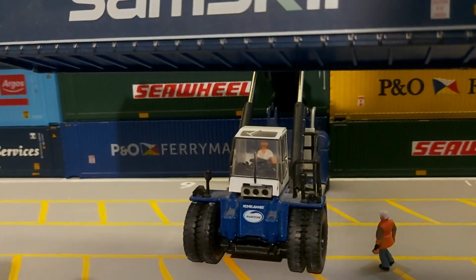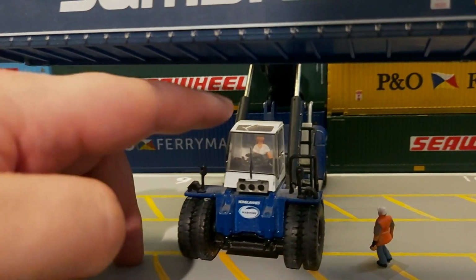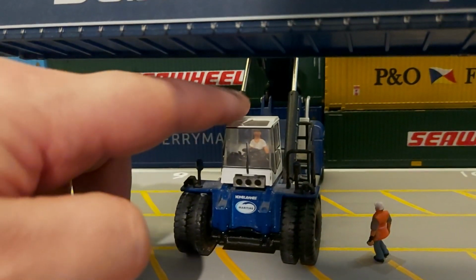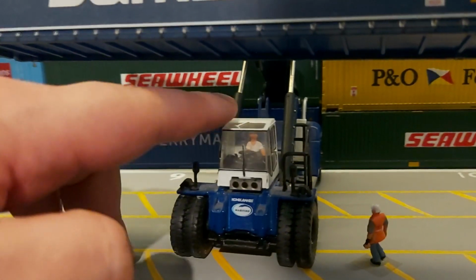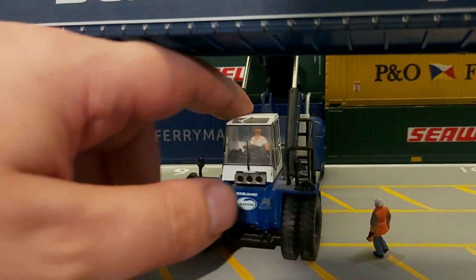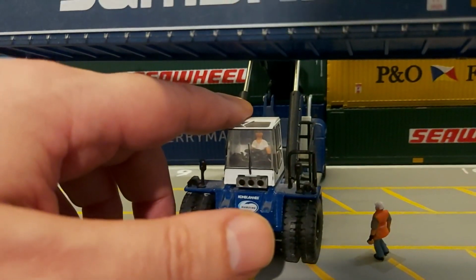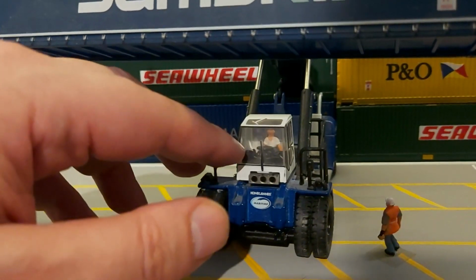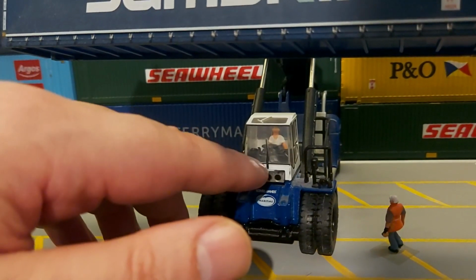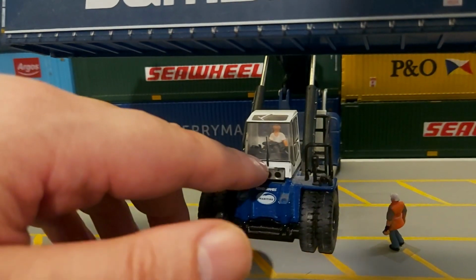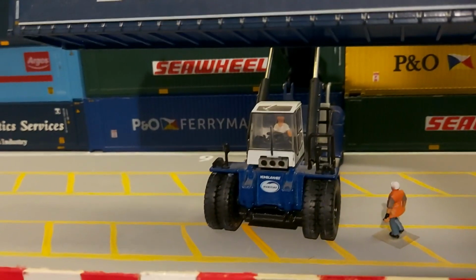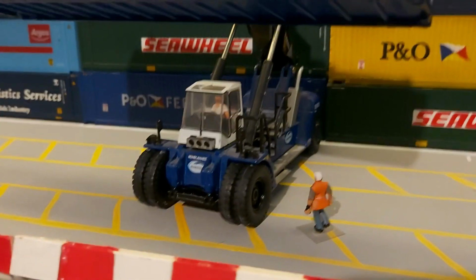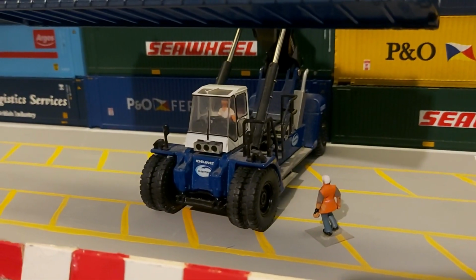Now I've managed to squeeze him in. Now this little cab here can be moved and slid forwards and backwards. So I slid it right to the front, and it runs on sliders and sits on sliders. And if you carefully twist it, you can actually prise it off, and you can prise this bottom bit off as well to get the man in there. But it is a bit of a tricky job. But he is in there, as you can see, and he's ready to work.